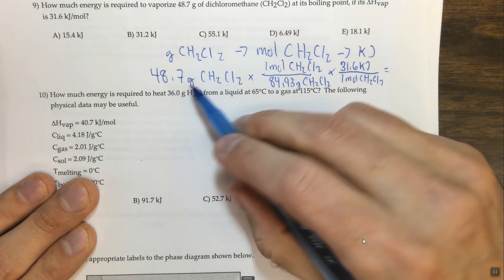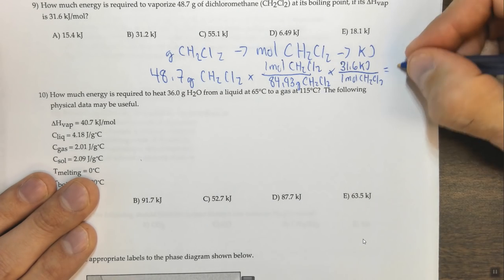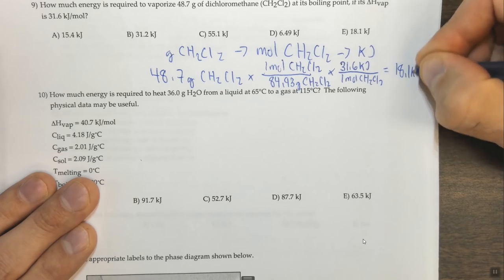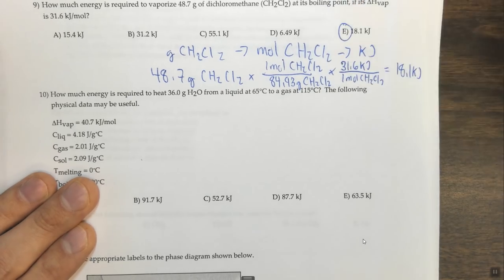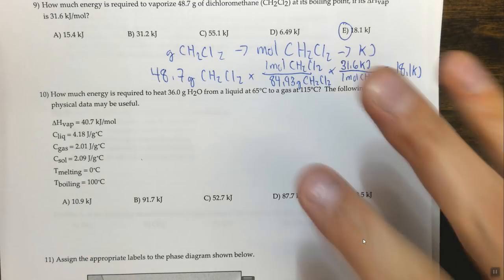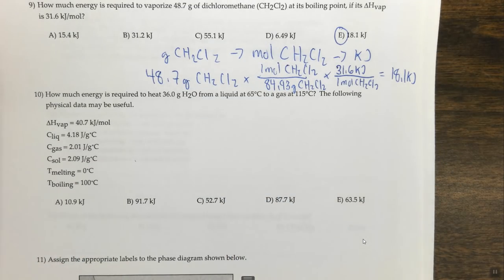And when we do that math, multiply by the top, divide by the bottom, so on and so forth, we get 18.1 kilojoules, which is choice letter E. So basically, it's a stoichiometry problem / dimensional analysis problem. It's not really stoichiometry because we're not converting from grams of one thing to grams of another, but it is a dimensional analysis problem.